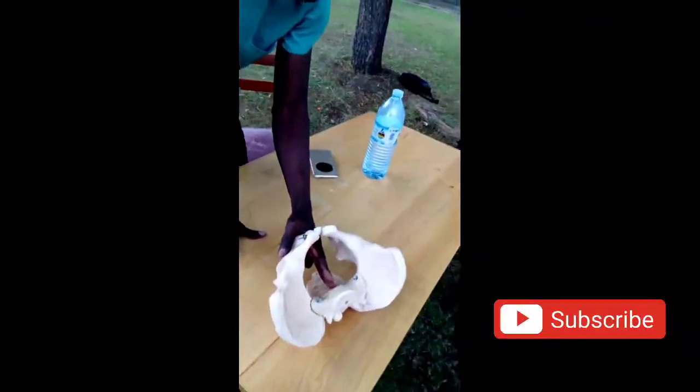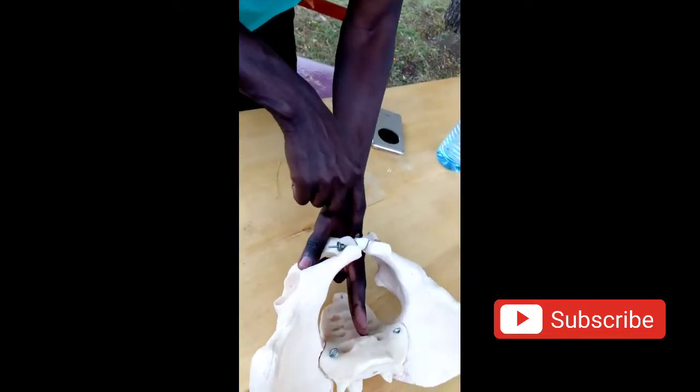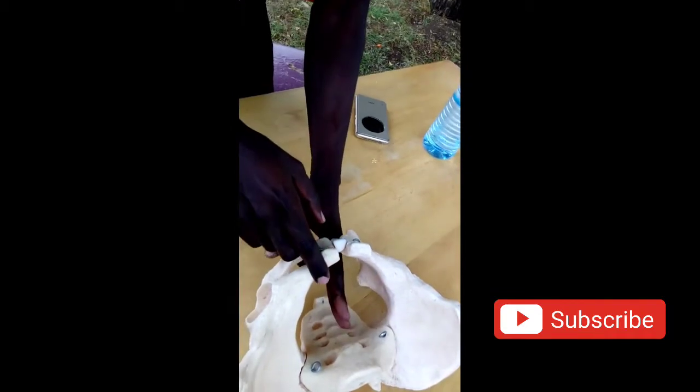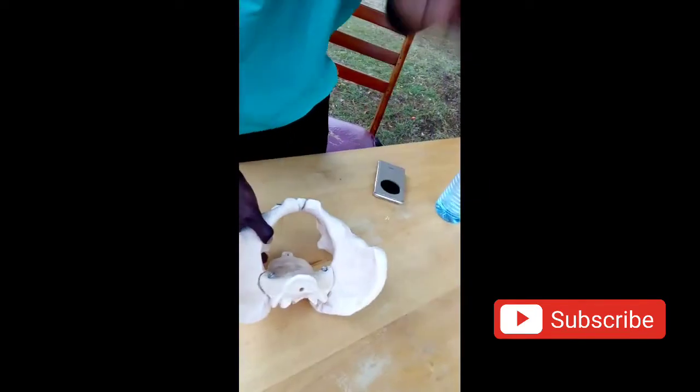Either malposition, inlet, or outlet. My professor used to say that once the inlet is okay, there is no contracted pelvis. But you can have issues with the mid cavity. Now, the inlet is basically that: get the diagonal conjugate, estimate the centimeters, if you have tipped, subtract. If you have not tipped, you get it.